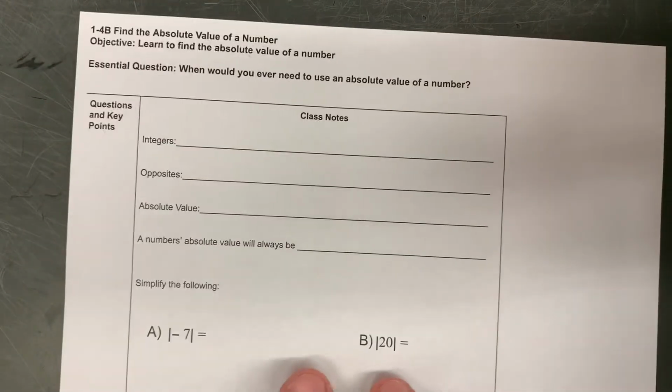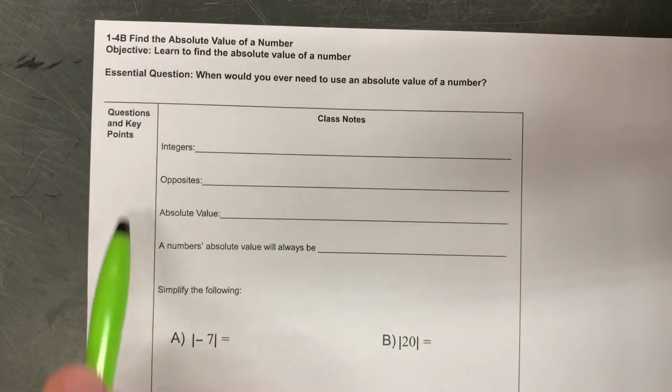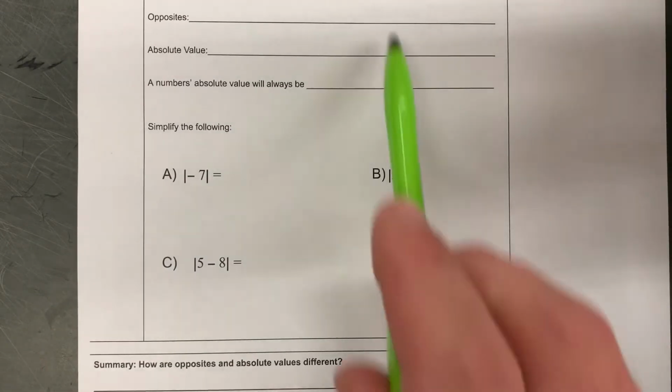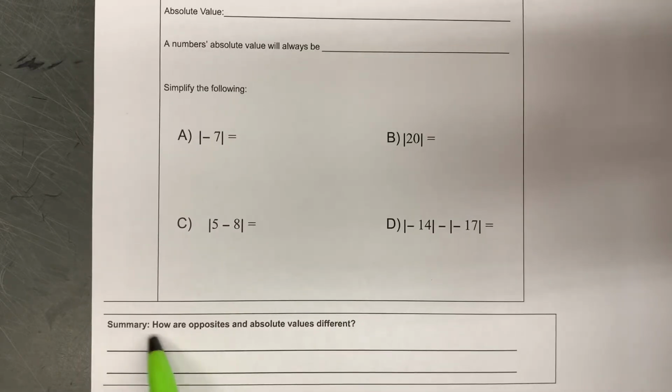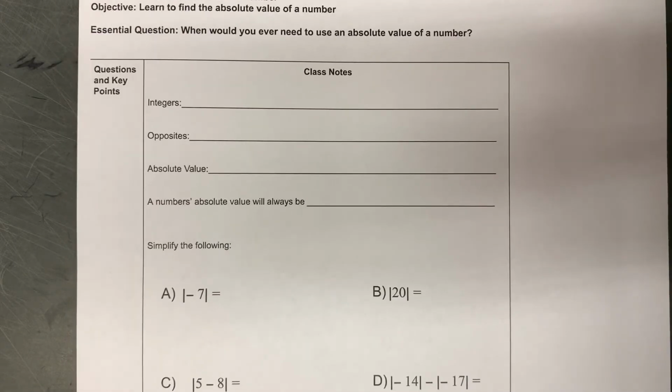Please turn to 1.4b. We're going to do the guided notes for the day. Our objective is to learn to find the absolute value of a number. And our essential question: when would you ever need to use an absolute value of a number? These are what are called Cornell-style notes. I have questions and key points that you can write for yourself over here. And at the bottom, after our notes are finished, you also need to complete the summary on your own. That is something that you need to complete in order for your notes to receive credit. So let's get started with our class notes for the day.